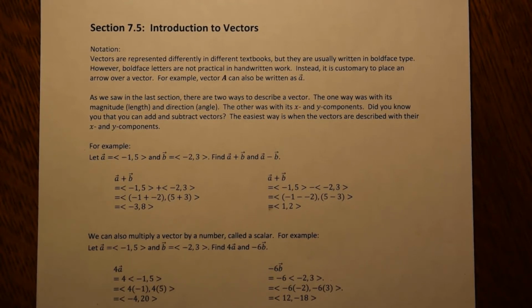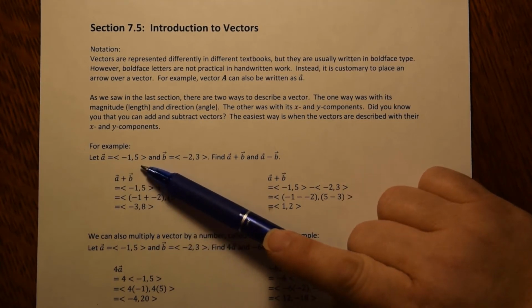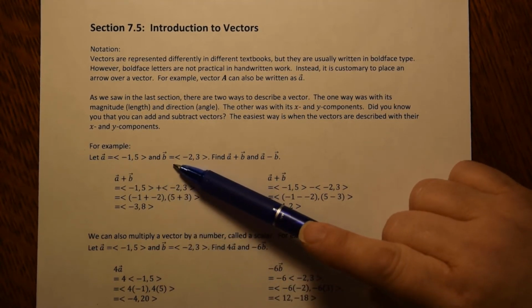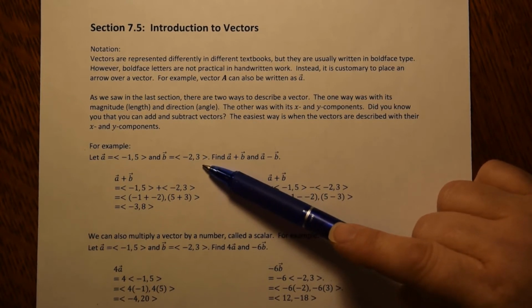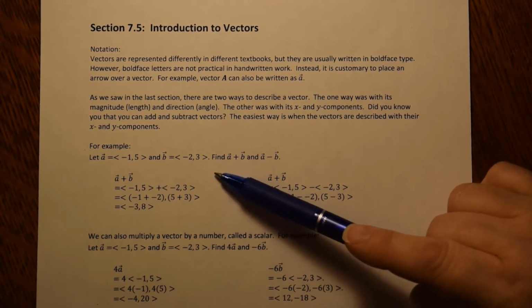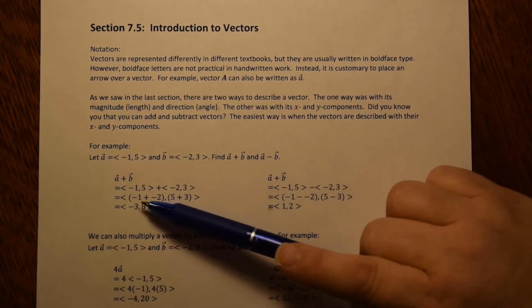Did you know that you can add and subtract vectors? The easiest way is when the vectors are described with their x and y components. For example, if we have a is equal to the vector -1, 5 and b is equal to the vector -2, 3, how do you think we're going to add the components or add the vectors? And also, how do you think we're going to subtract?